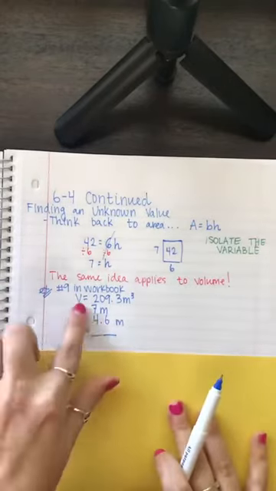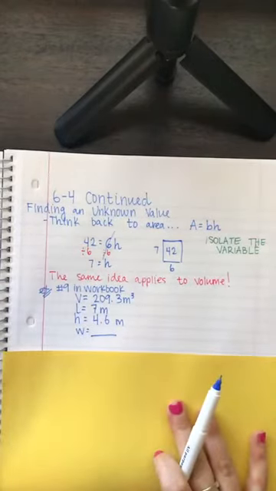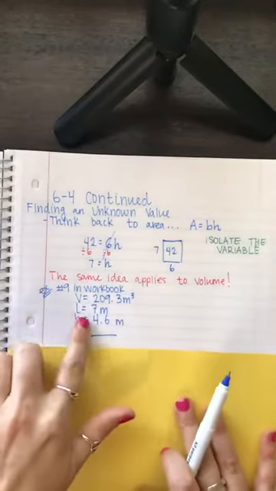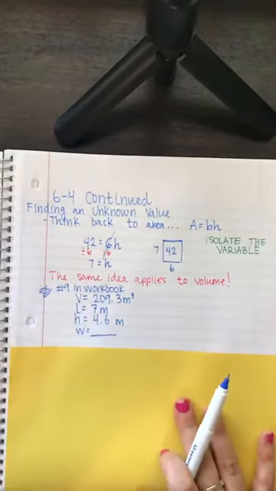And so this is example number 9 from the book with the wolf on it. So they give you volume is 209.3 meters cubed. Length is 7 meters. Height is 4.6 meters. What is the width?